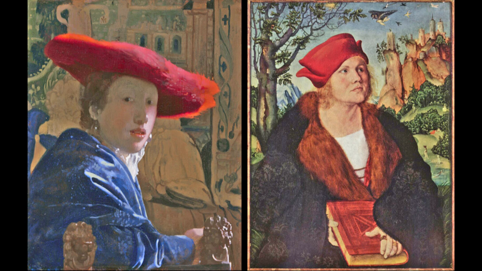Johannes Cuspinian's white shirt makes sharp angles pointed down, and Vermeer painted a white sharp angle pointed down in the cloth in front of the girl's neck and upper chest in Girl with a Red Hat.